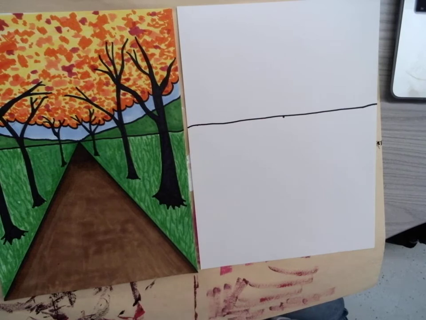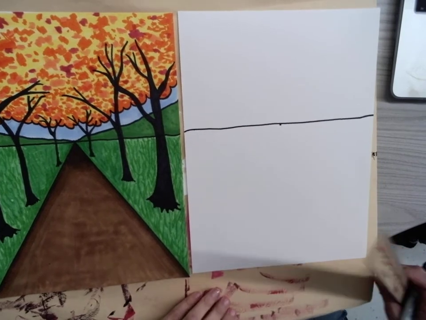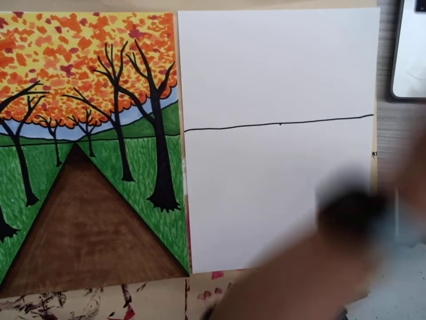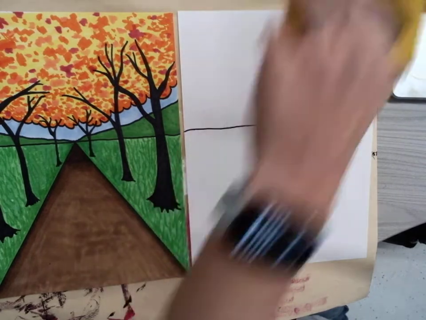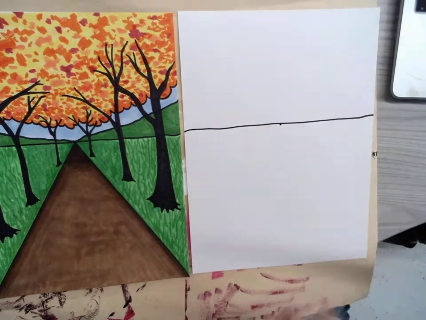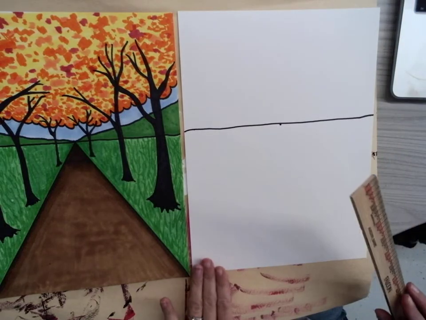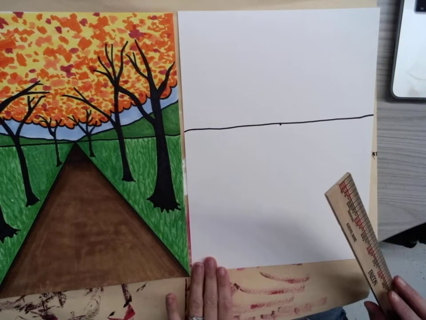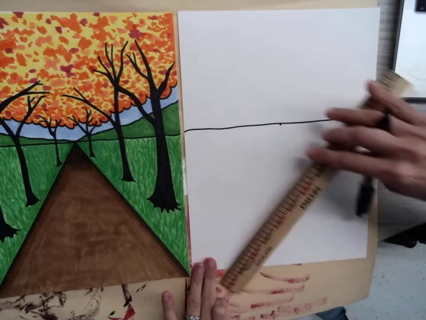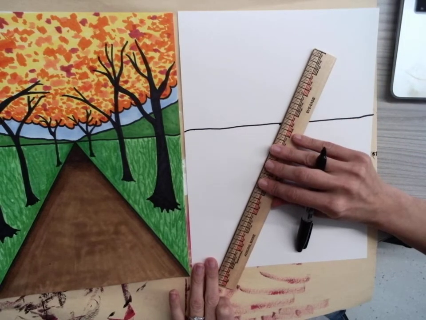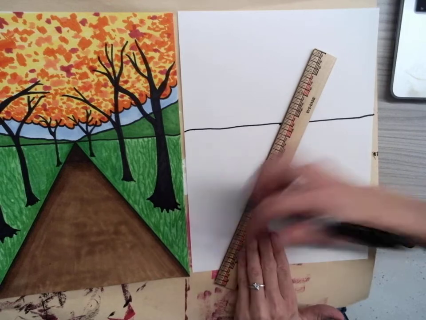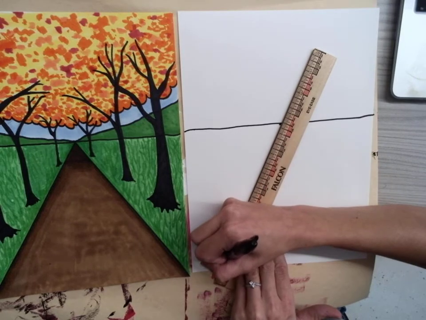I want you to use a ruler for this part. If you don't have a ruler, you can use something else that's straight. Even the edge of your colored pencil box would work, or a folder, anything like that. I'm taking my fingers, and I'm going to put 2 fingers here. The reason I'm doing that is just to show you what space and what size, where to put your lines.